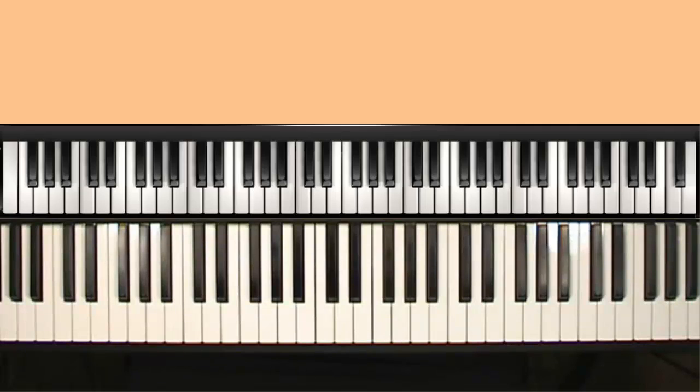Now for the song Glorious, the chord is used in 2 different places in the song.